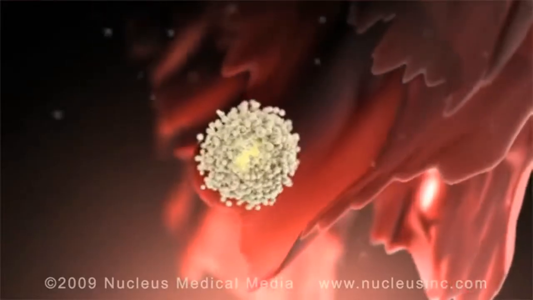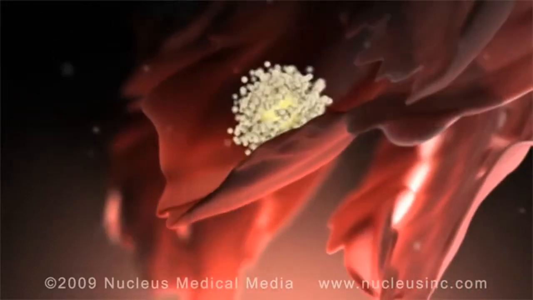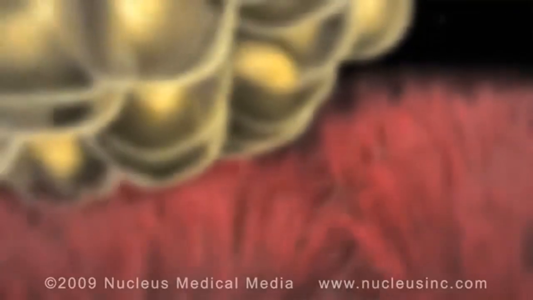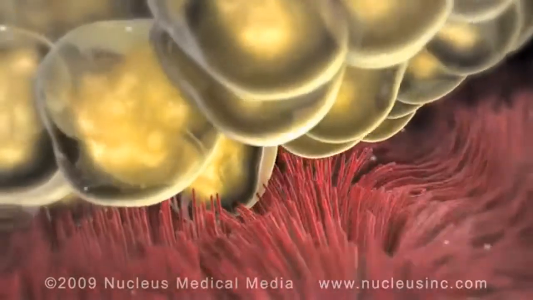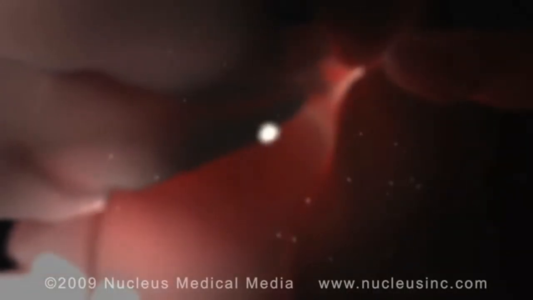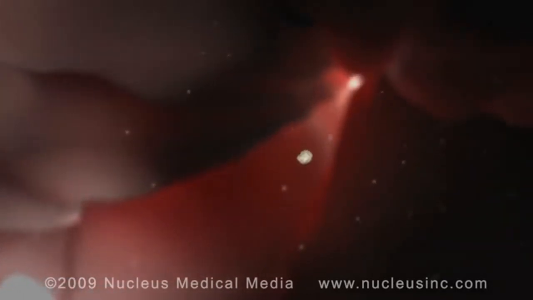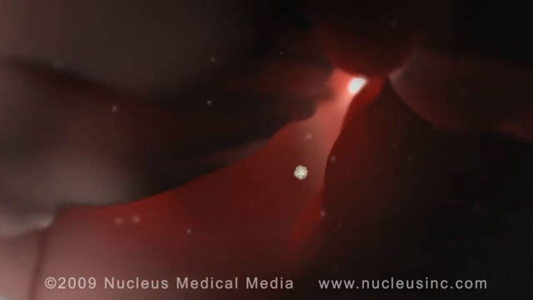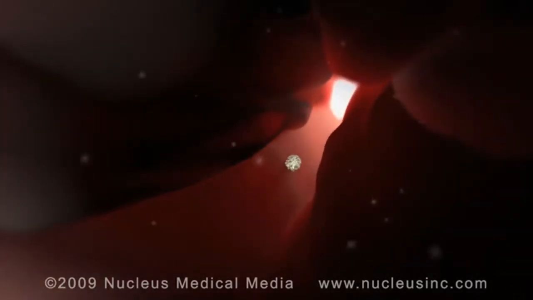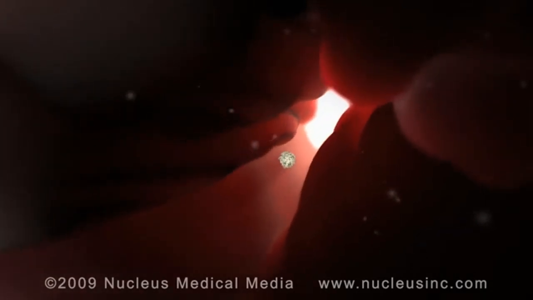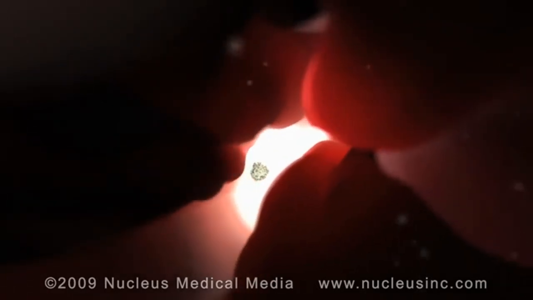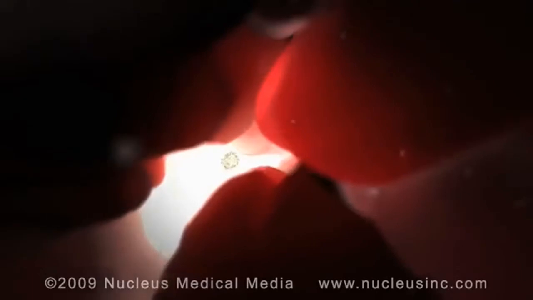In response, the fimbriae, tiny projections at the end of the fallopian tube, sweep across the ovulation site and pick up the egg. Microscopic cilia on the fimbriae's surface transport the egg to the entrance of the fallopian tube. Inside the walls of the fallopian tube, muscular contractions gently push the egg towards the uterus. After ovulation, the egg lives for 12 to 24 hours, so it must be fertilized by a sperm from the male during this time for a woman to become pregnant. If it's not fertilized, the egg dissolves away and is shed along with the uterine lining during menstruation.